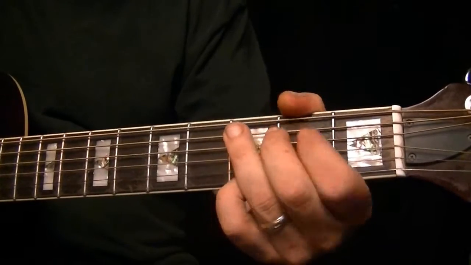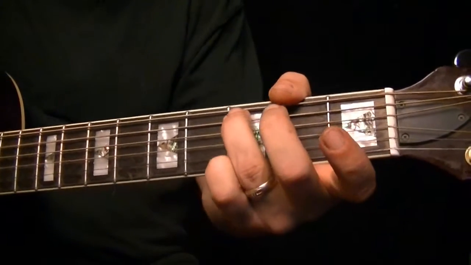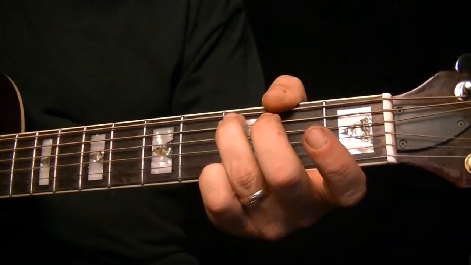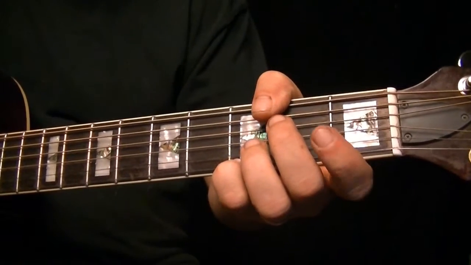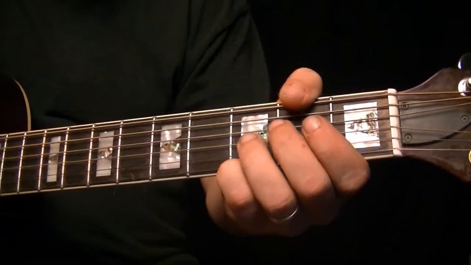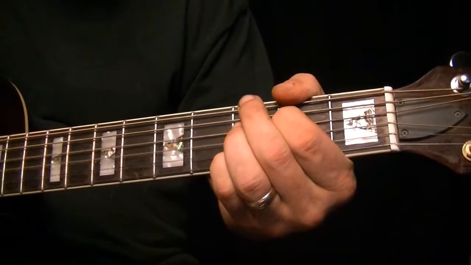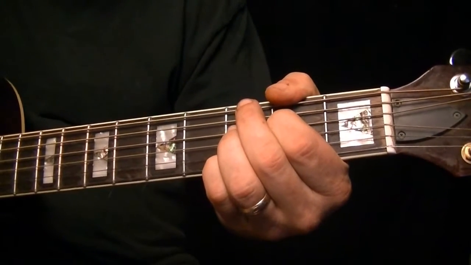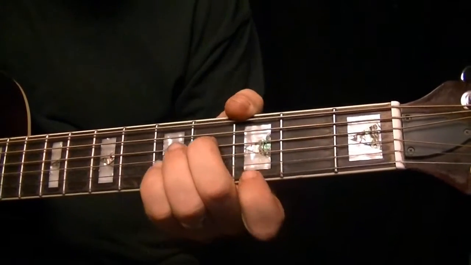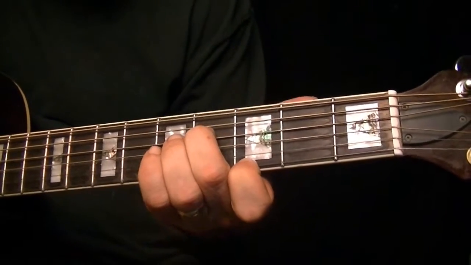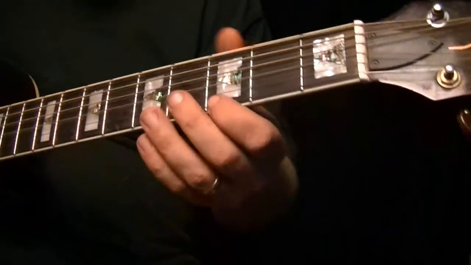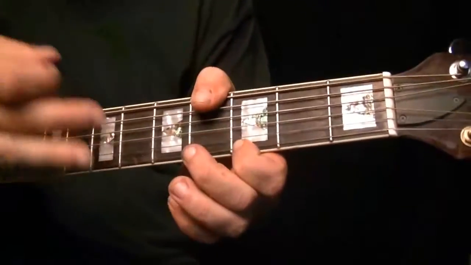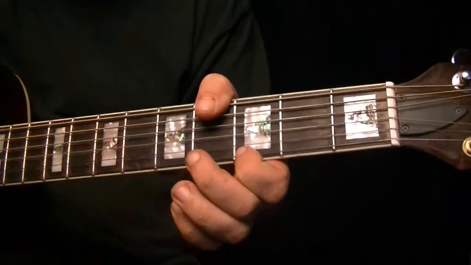There's a G slash A, and the next one would be a G slash B. The next one would be a G slash C. The next one would be a G slash D. The next one would be a G slash E. And the next one would be a G slash F sharp. And the last chord is just 3 notes. That's a G chord.